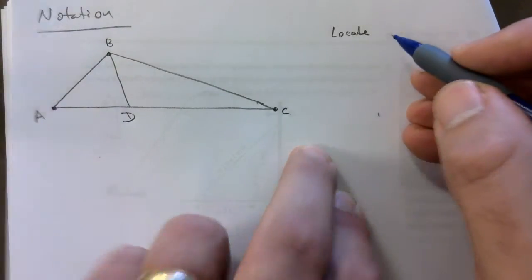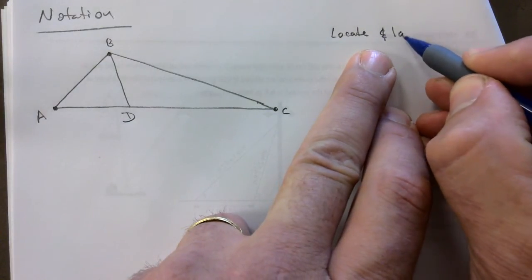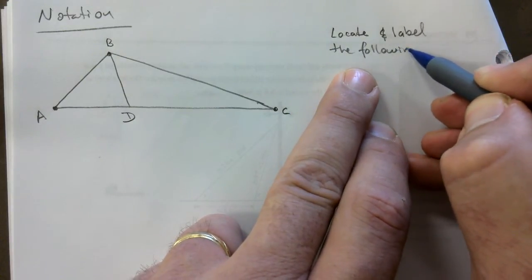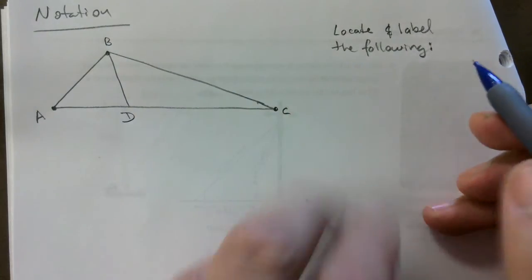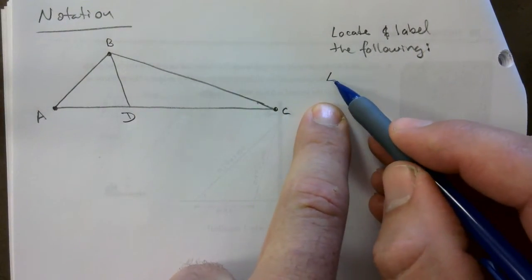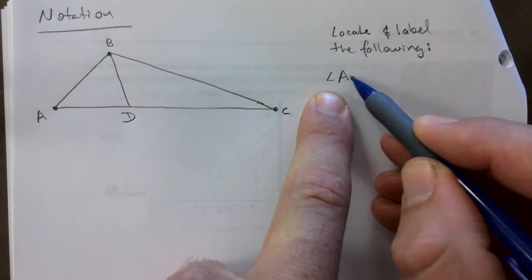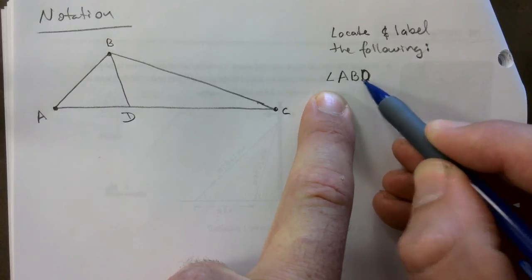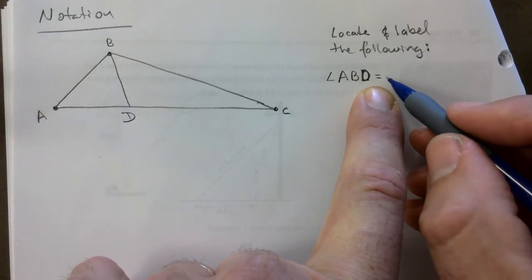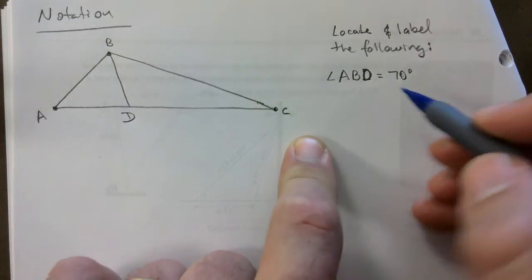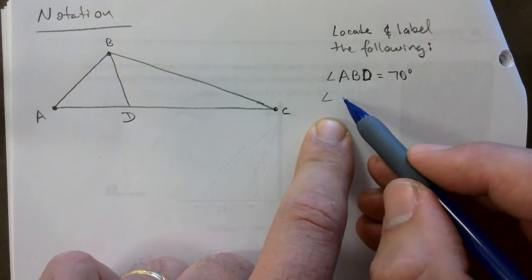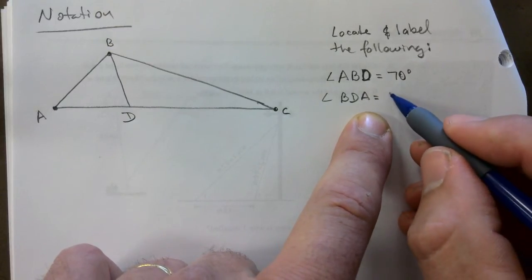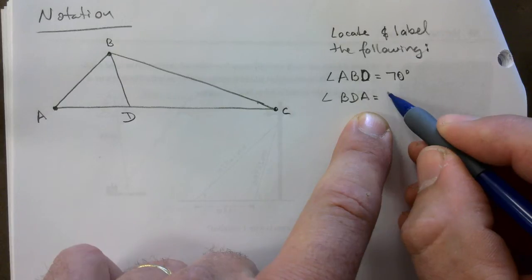Locate and label the following. ABD is angle BDA is 62.